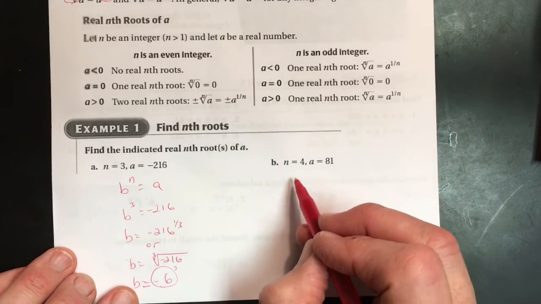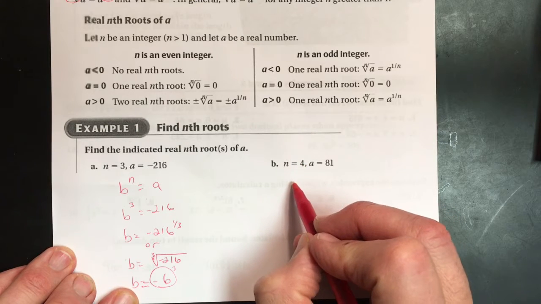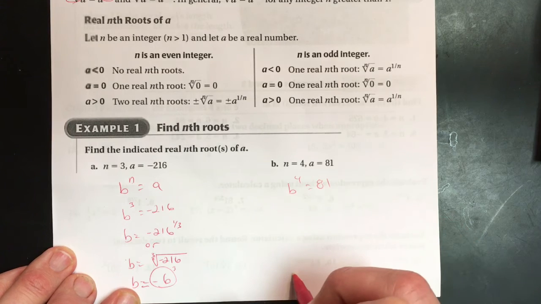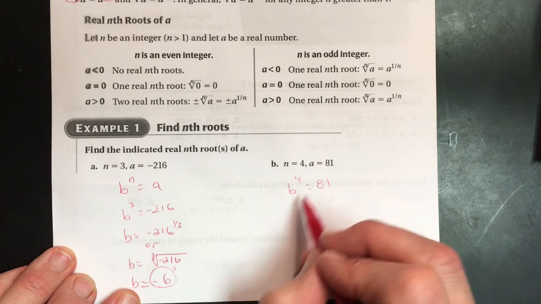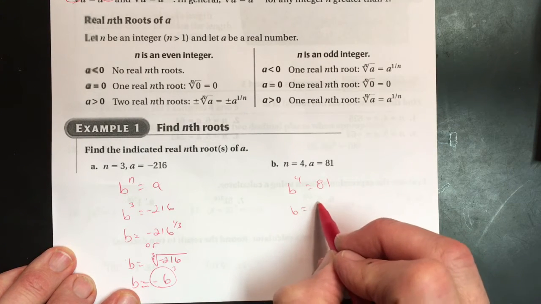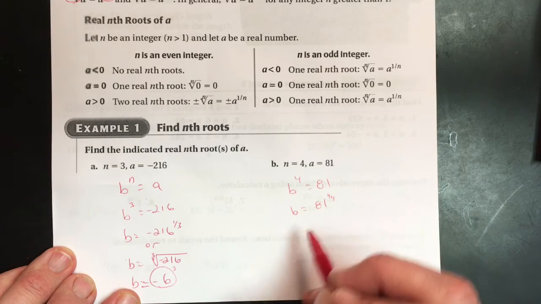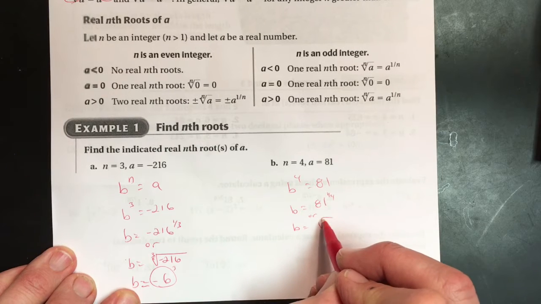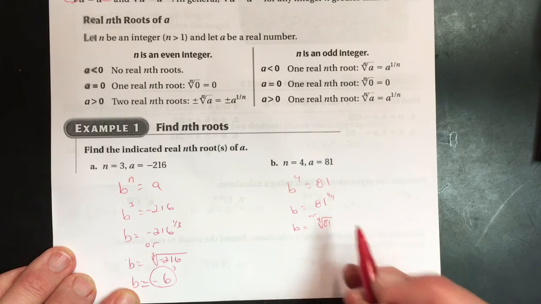Here's the next one. B to the fourth power, there's a fourth power, and the base, we don't know the base yet. A is 81. So it's the fourth root, so we'll take the fourth root of both sides. B equals, again, 81 to the 1/4, or if you like, doesn't matter, these can be the same, equals the fourth root of 81.